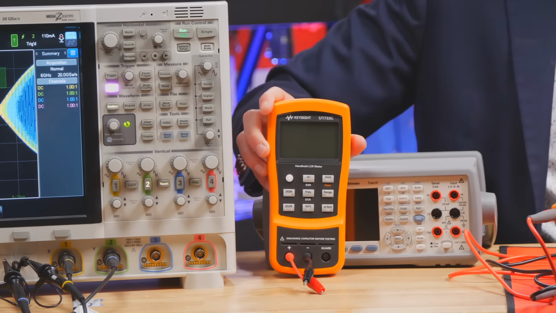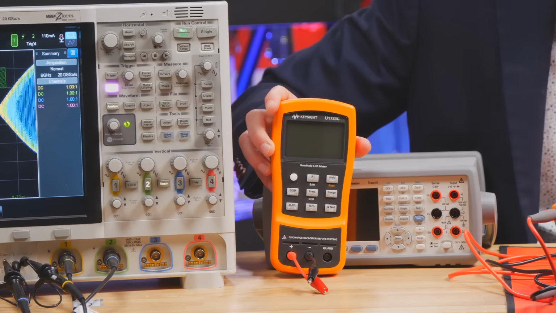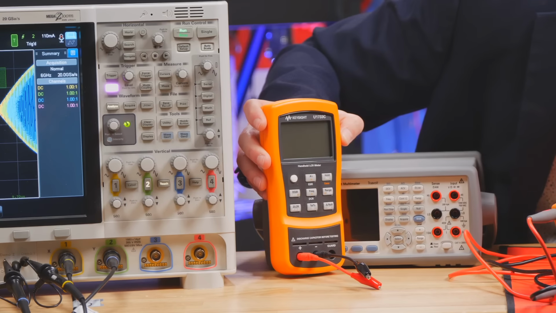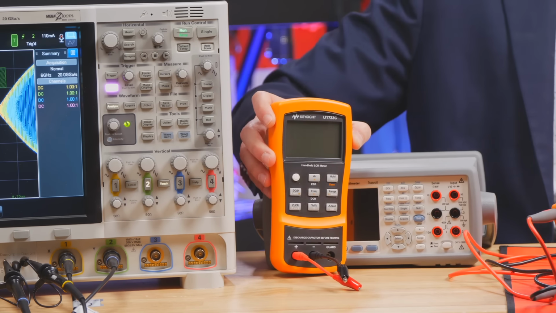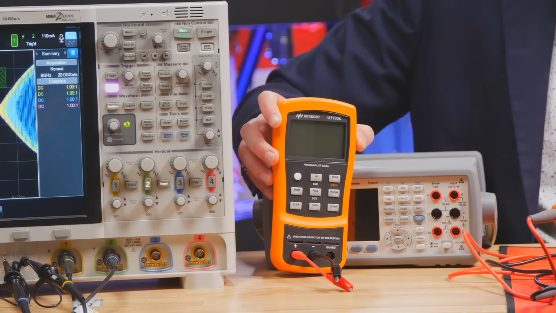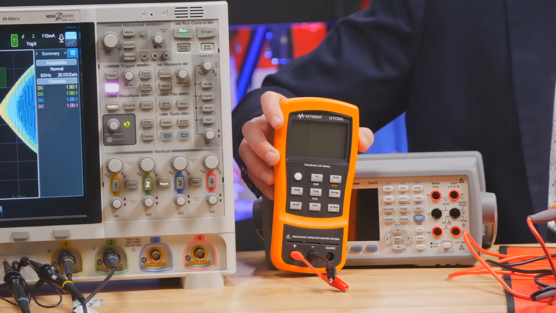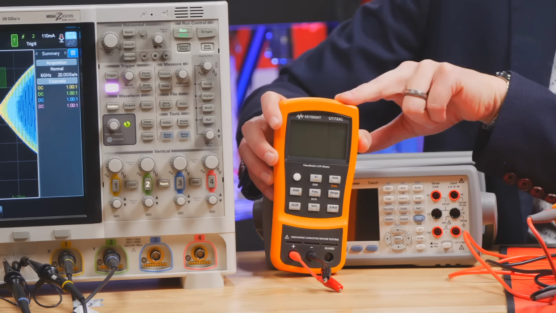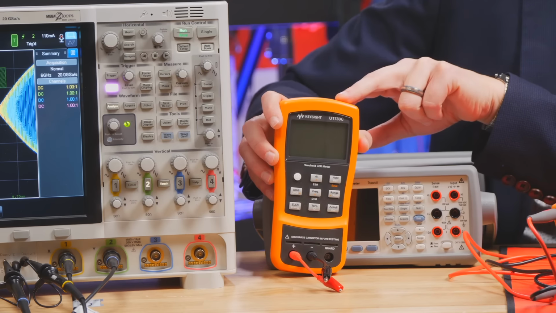We do a bunch of inductance and capacitance measurements. Something like this, the U1733C, is a great option for that. It comes in this fancy case and you get all kinds of accessories. Using something like this to measure L and C, inductance and capacitance, is the way to go.